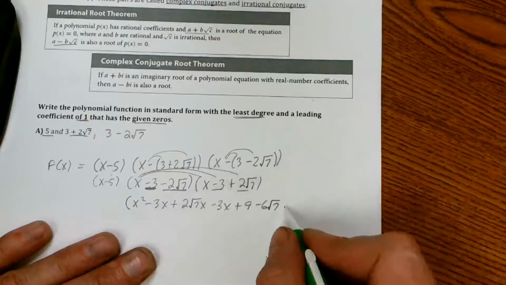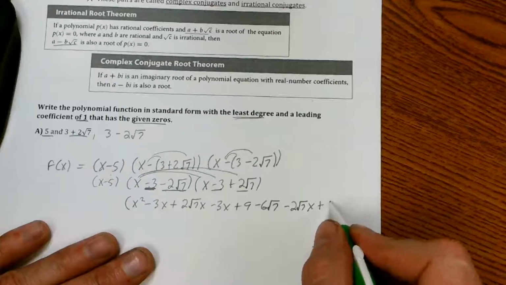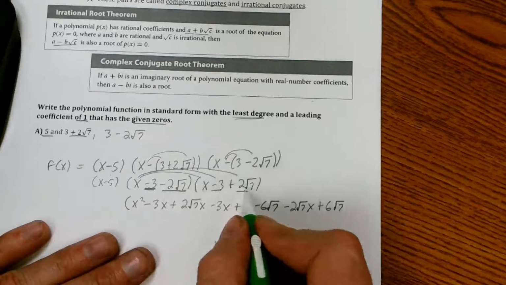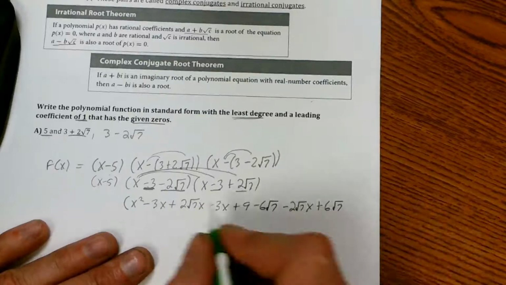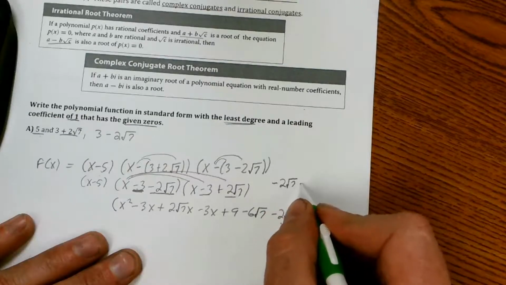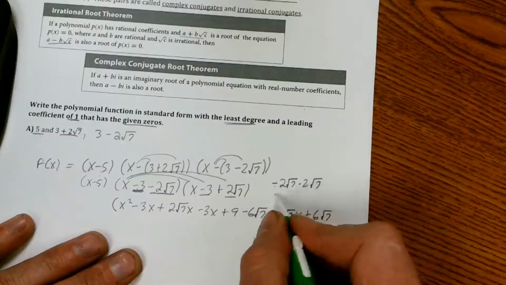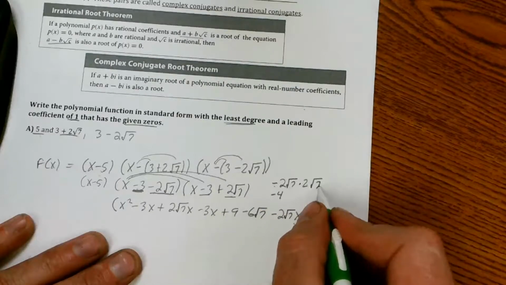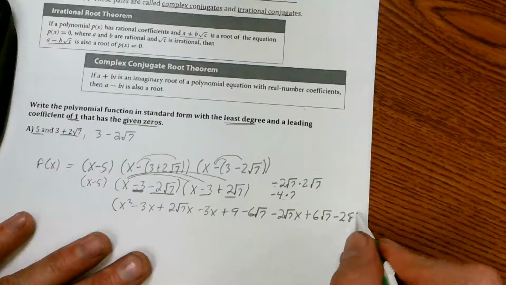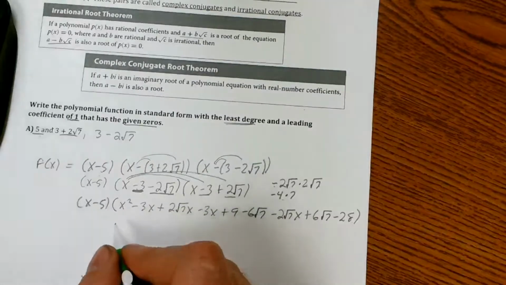And now we're going to distribute the last one. Negative 2 rad 7 times x is negative 2 rad 7x. Negative 2 rad 7 times negative 3 is positive 6 rad 7. And our last one, negative 2 rad 7 times 2 rad 7, which gives me negative 4, and rad 7 times rad 7 is rad 49, or just 7. So what I'm going to get here is negative 28.